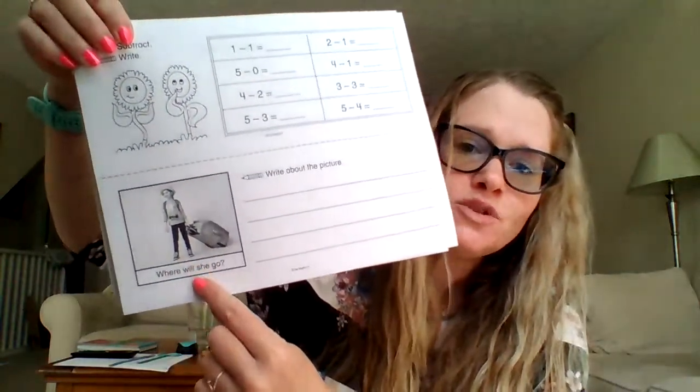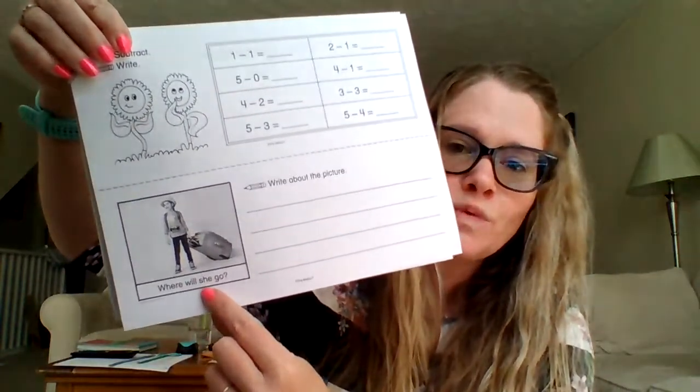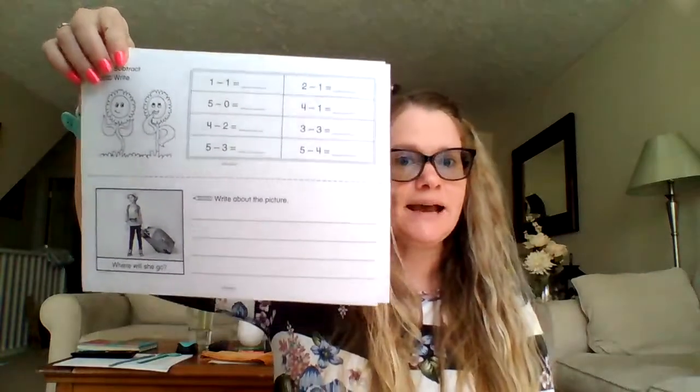And look, someone's going on a trip. Where will she go? She has her suitcase. Tell me, where is she off to? If only we could go on trips right now, right? But we're stuck at home. So where would you go if you could? Would you go to Disney World? Would you go to the zoo? Would you go see Grandma and Grandpa? Where would you go? Would you go to school? I don't know that you need a suitcase for school, but you might.